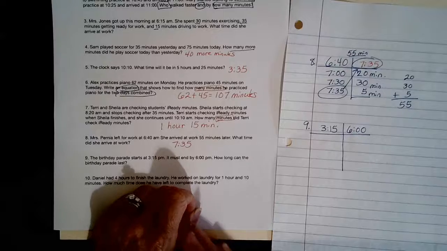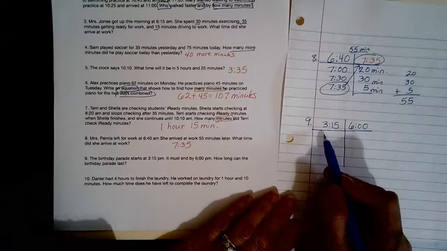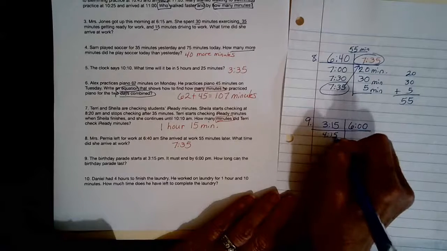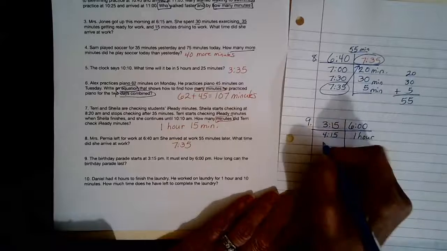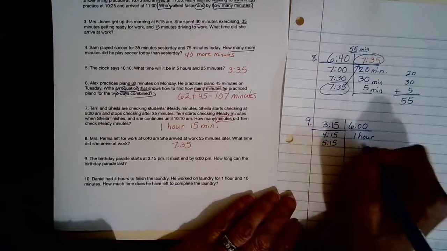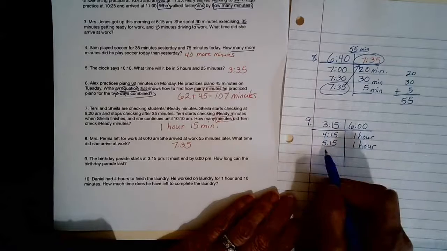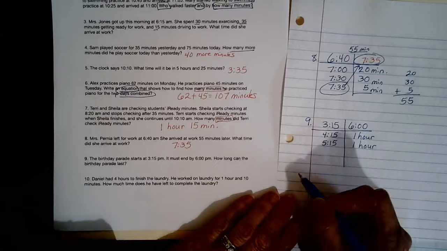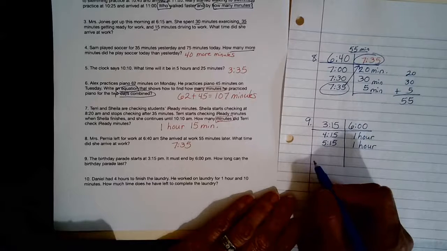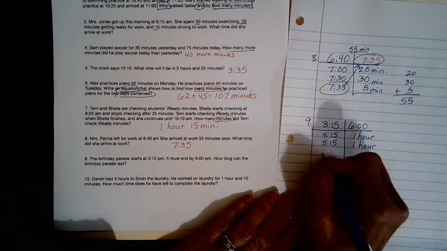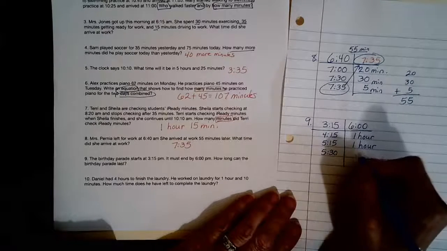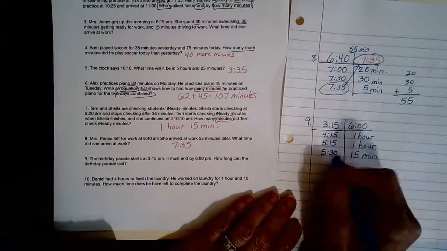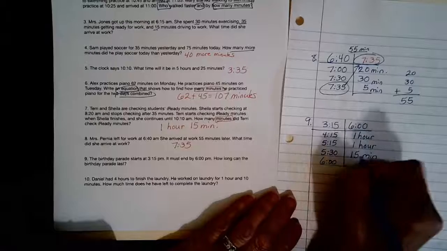So I'm going to go forward from 3:15 to 4:15. That's 1 hour. 4:15 to 5:15 is another hour. Now, can I go to 6:15? Another full hour? Nope, it would be past our ending time. Now I have to switch to minutes. So, from 5:15 to 5:30, I like to go in those quarter and half hours. That's 15 minutes. And then, from 5:30 to 6 o'clock would be 30 minutes.